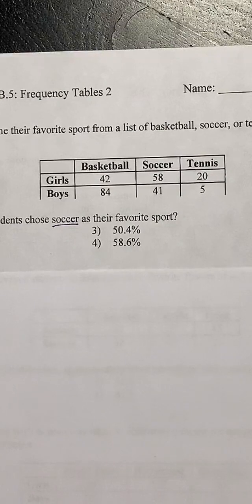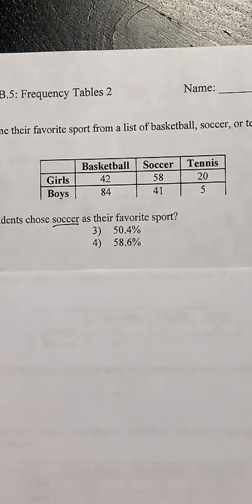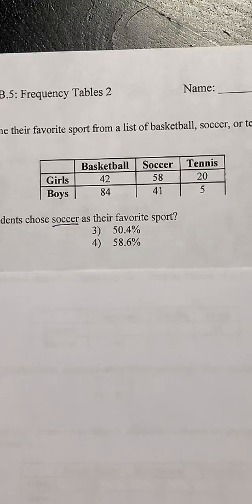Was it total students? Yes. Did they give us the total students? Okay. I'm seeing some 39.6s, some 40%, 0.396. I'm seeing 99, and 3s. I'm seeing 49.5s, which can be rounded to 50s.